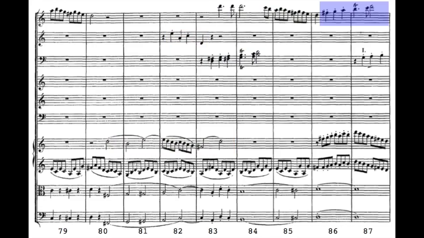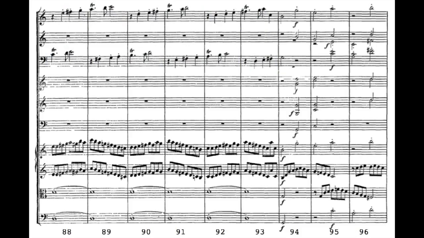This is followed by another stretto of theme number 3 between the flute and bassoon, and then by an incredible stretto of the newly introduced theme number 4.